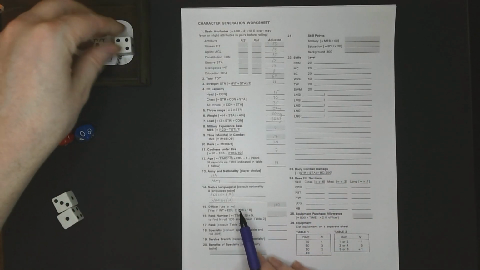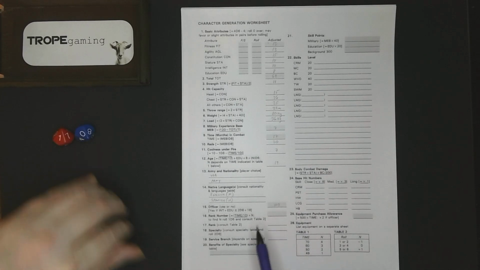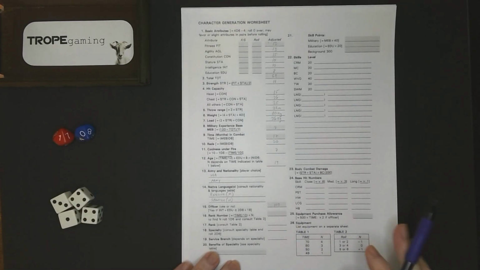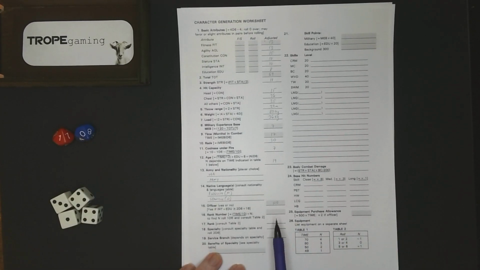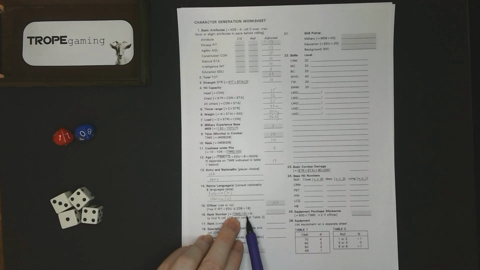Next, we determine our rank. And this, it starts to get a little squirrely here, so I'm going to try to be as clear as possible. Our rank number is found by dividing our time by 10 and rounding any fractions down.